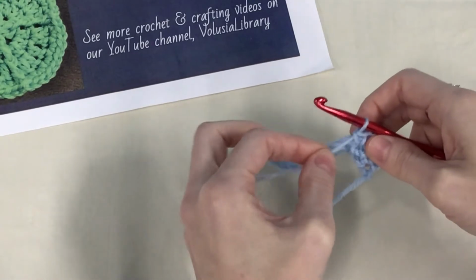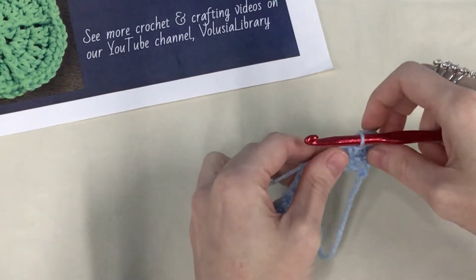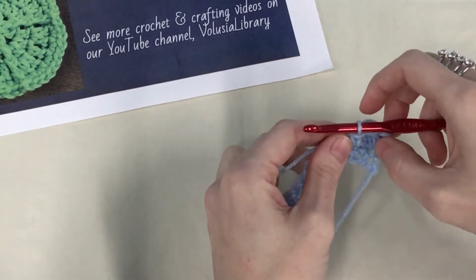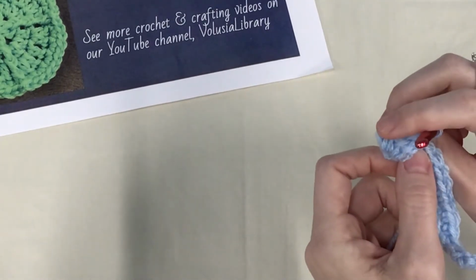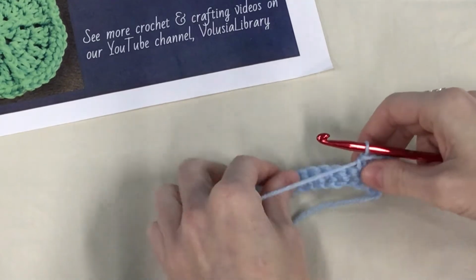You can pull it a little bit if you want to tighten it, but what that is doing is it's pushing all those double crochets forward, and if you flip your work, it's created a bobble on the other side, which is how this works.